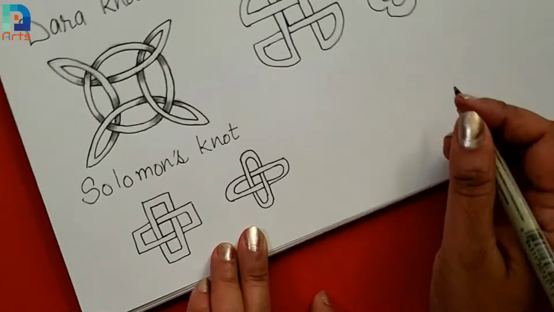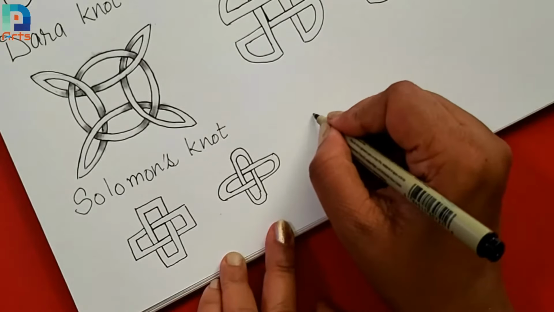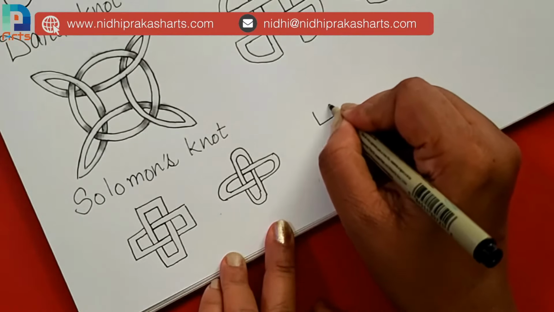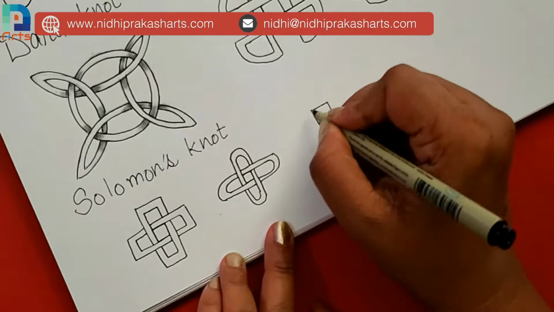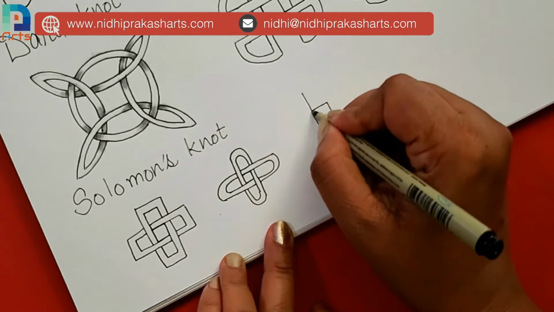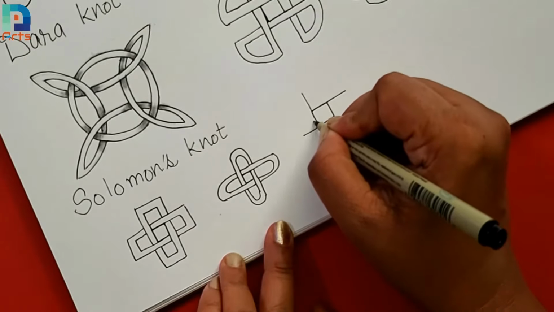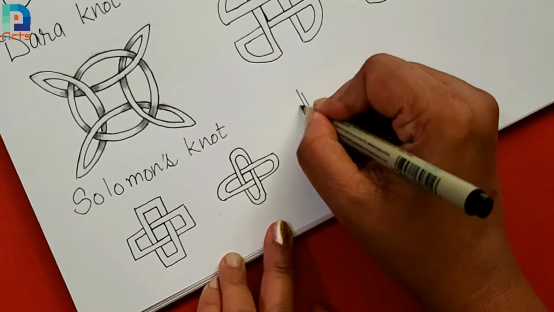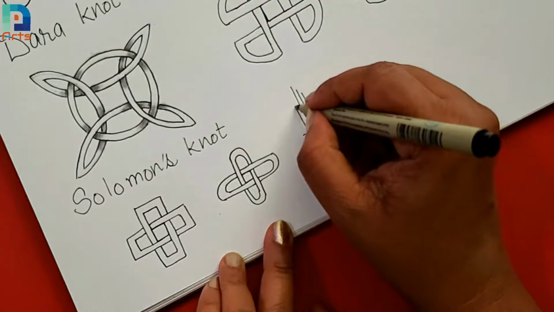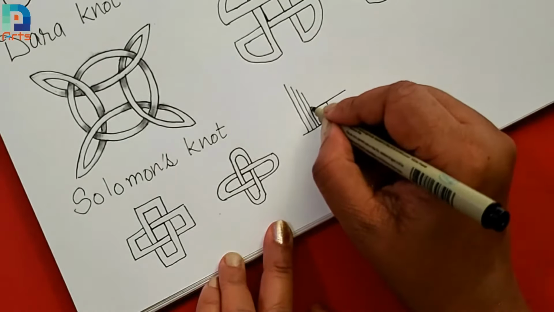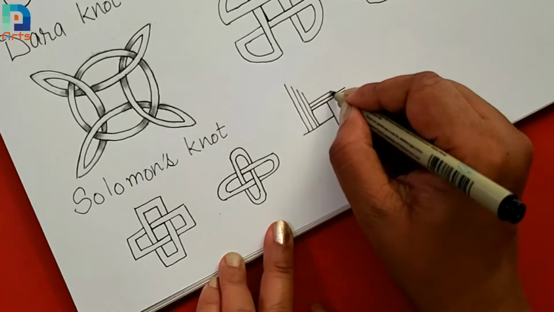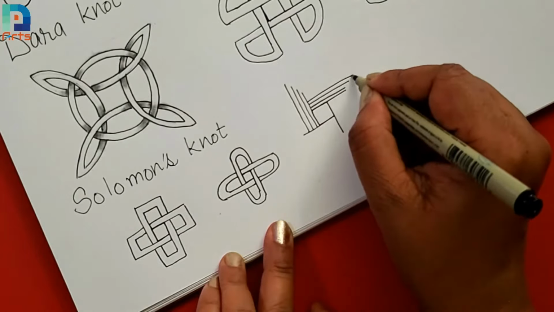Now the same Solomon's knot, the rounded one, in different variations, they have used 1, 2, 3, 4 lines, and they are getting longer.